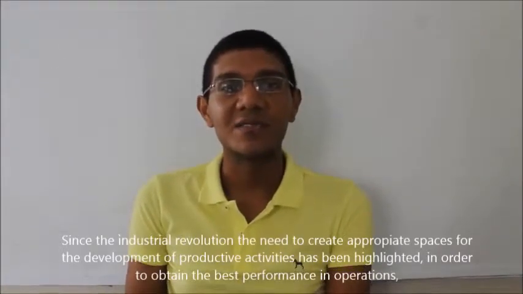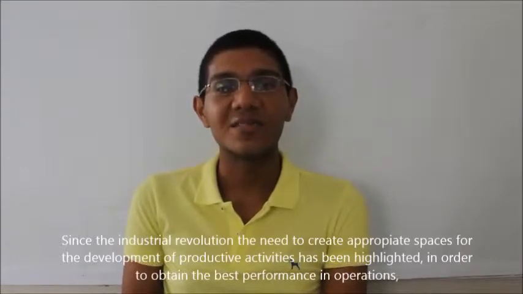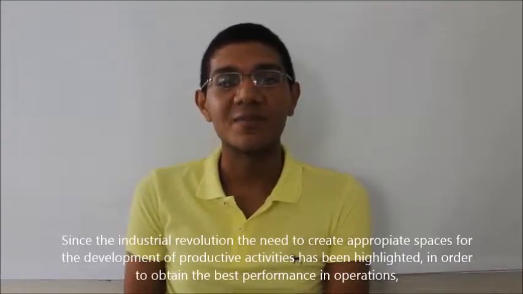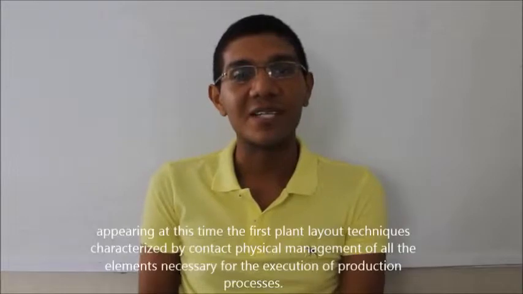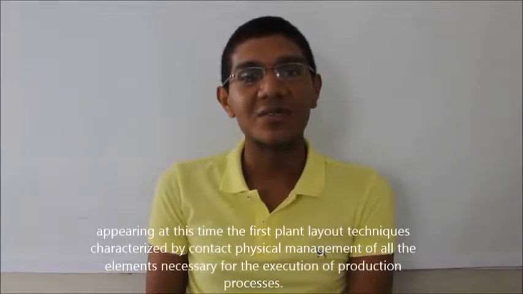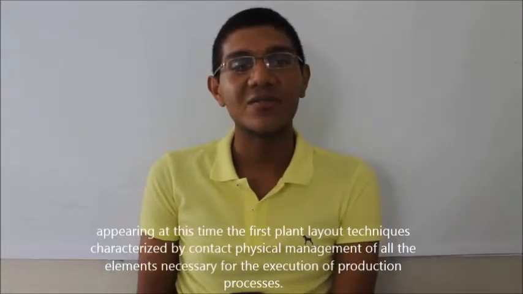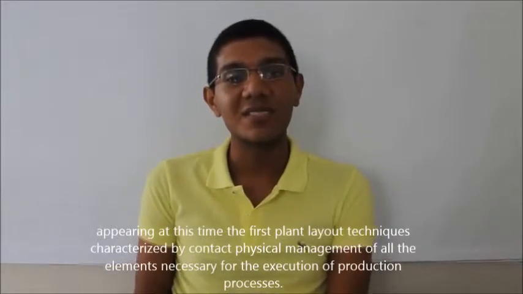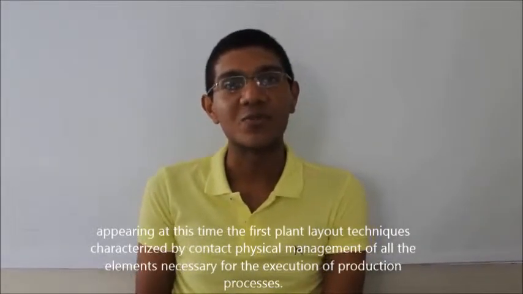Creating appropriate spaces for the development of productive activities has been highlighted in order to obtain the best performance in operations. However, at this time, the first plant layout techniques were characterized by physical contact management of all the elements necessary for the execution of production processes.